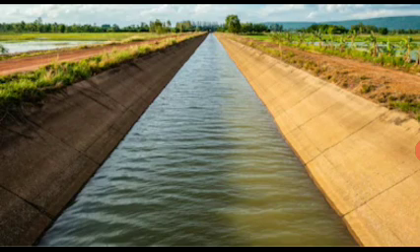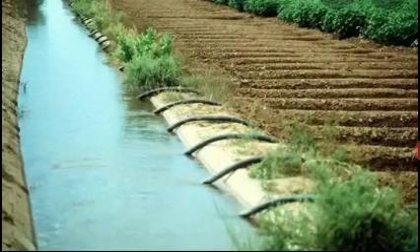The fourth classification is based on canal alignment. First one is ridge canal, that is watershed canal. Second is contour canal. Third is side slope canals. Classification based on financial output: on the basis of financial output, the canals are classified into two. The first one is productive canals, second one is protective canals.